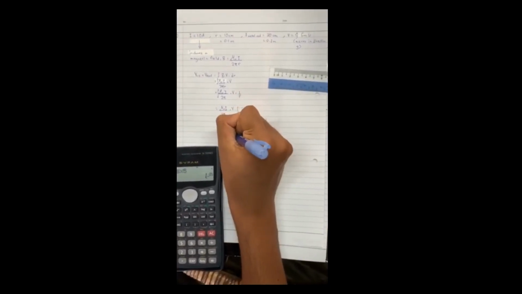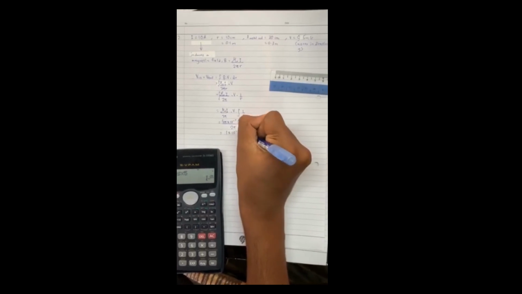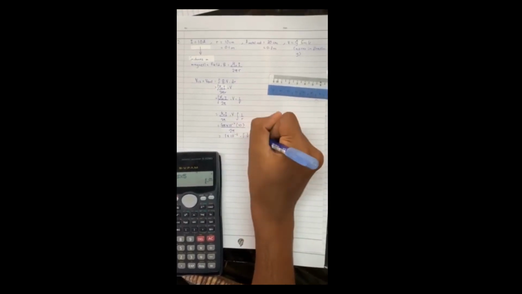Now we get 1 times 10 to the power of negative 5 times integrate 1 over r.